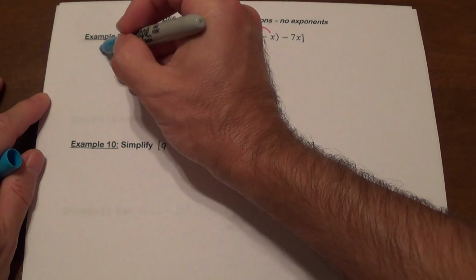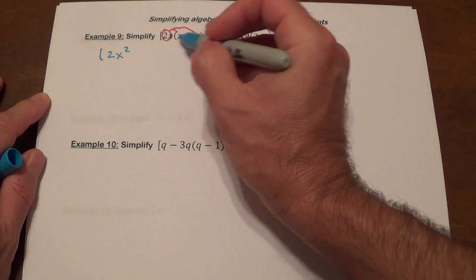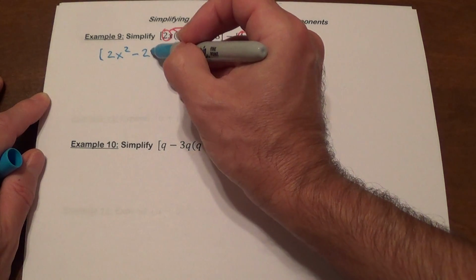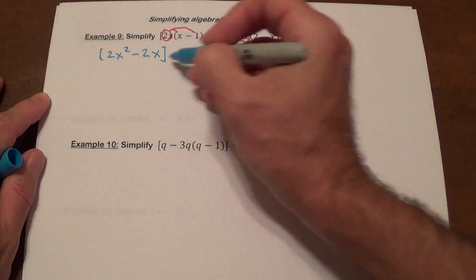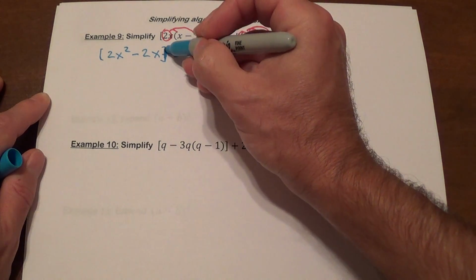So let's see, we got the bracket. 2x times x is 2x squared. 2x times negative 1 is minus 2x. Oh no, I'm sorry, plus 5. My apologies.